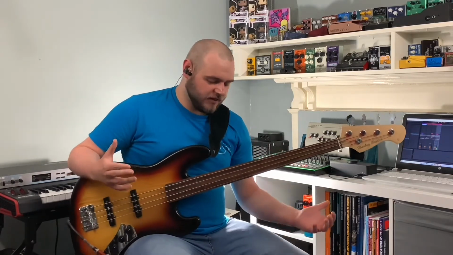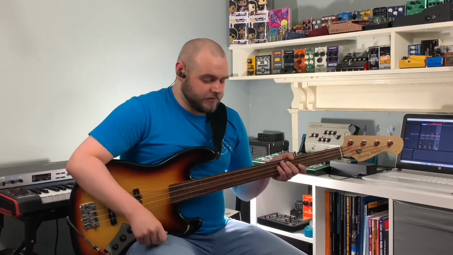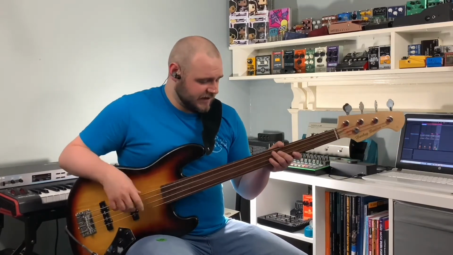We can also do fun things as well, like pairing up tremolo pedals, which I know I said we're not going to get too much into that today, but just as an example, here's that sound.